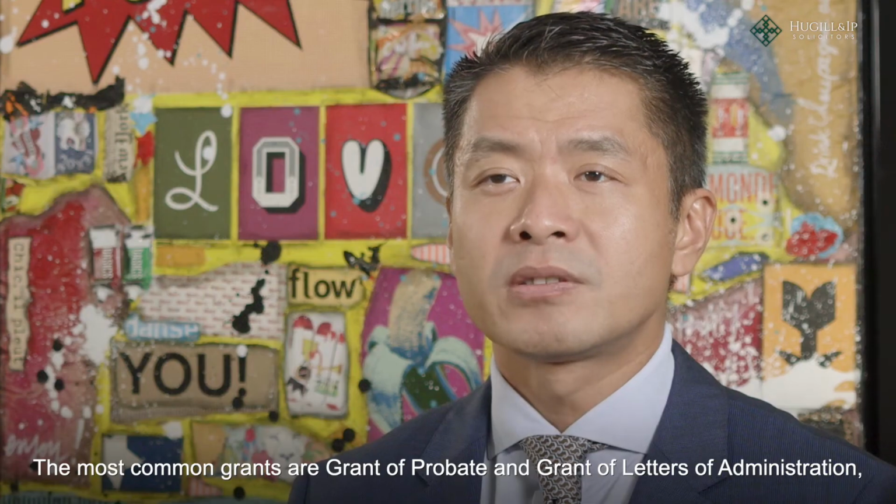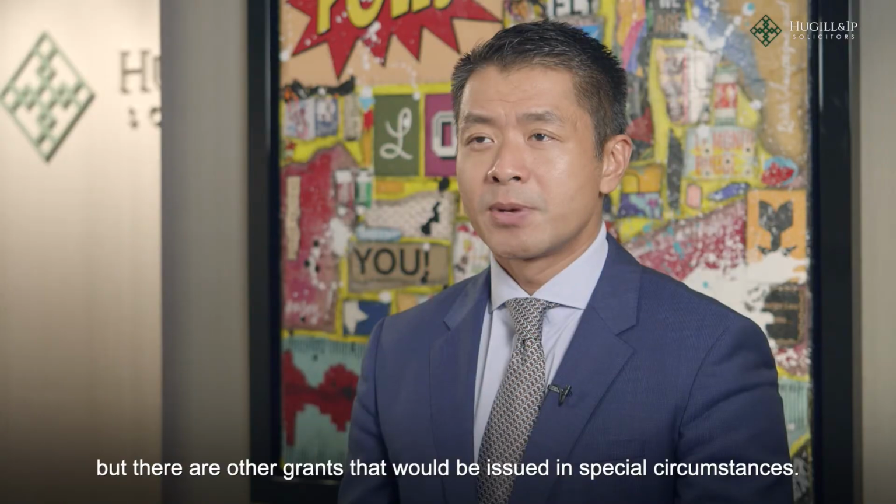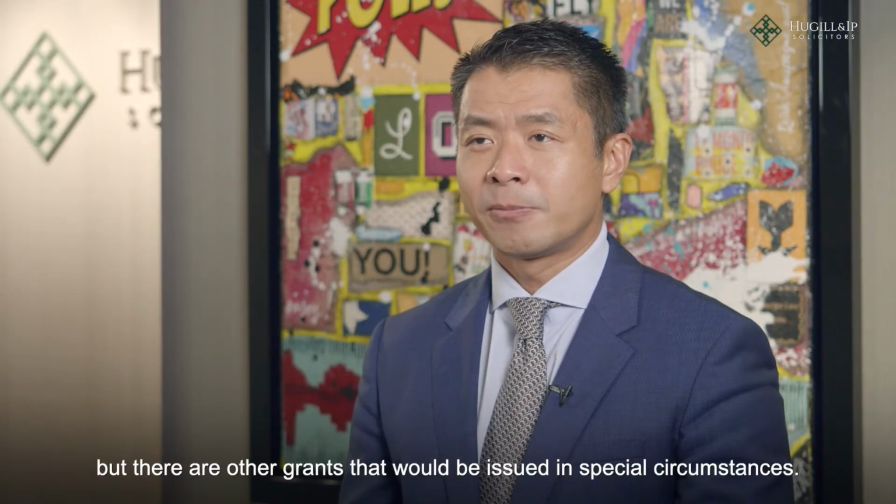The most common grants are Grant of Probate and Grant of Letter of Administration, but there are other grants that would be issued in special circumstances.